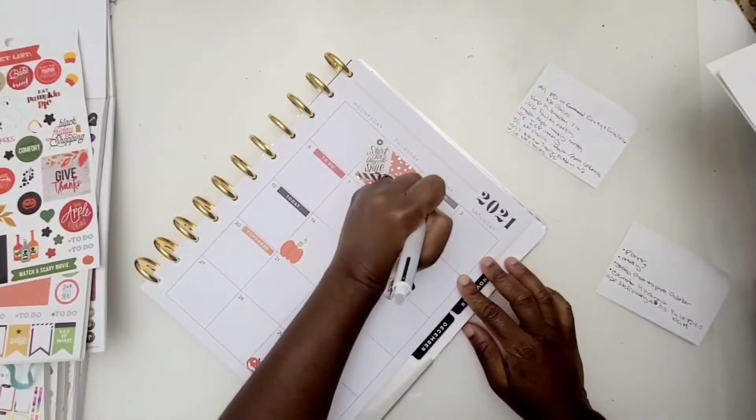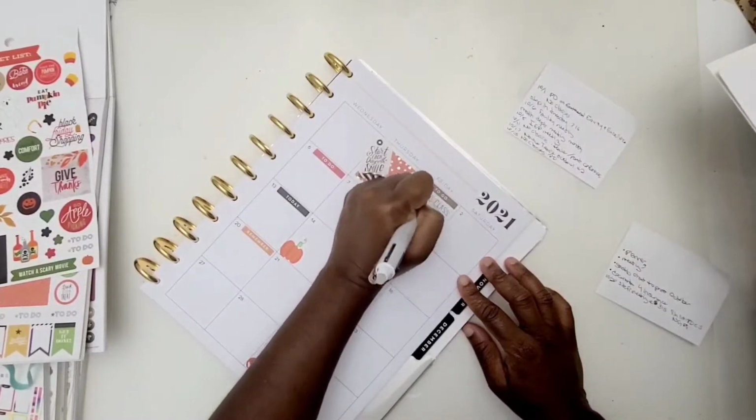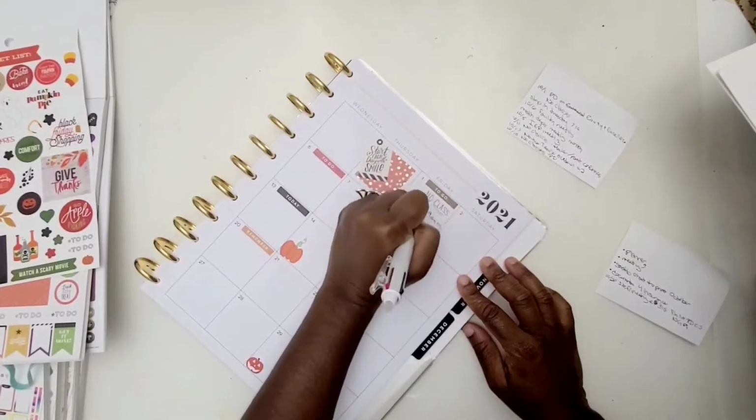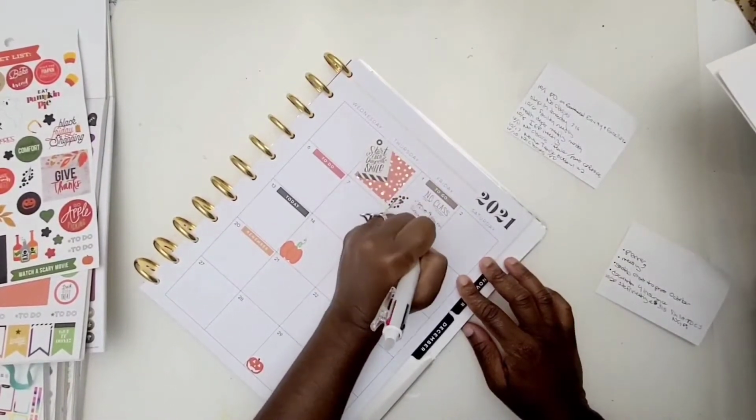So you see these little post-it notes. I actually wrote down what my plans would be. There was no way I was going to remember, just to be honest. So I was like, let me write down some notes so that I can make sure I capture all of the dates.